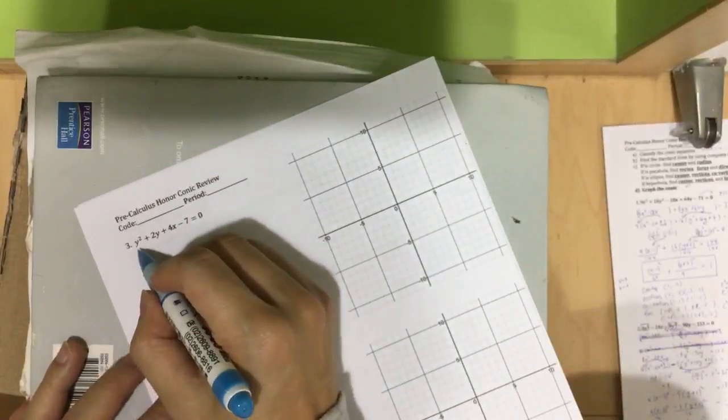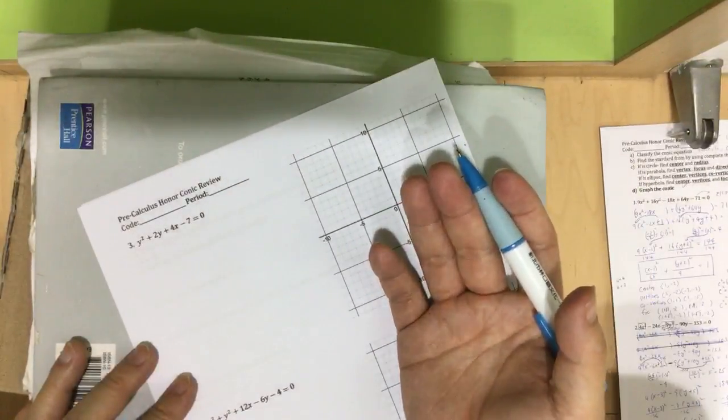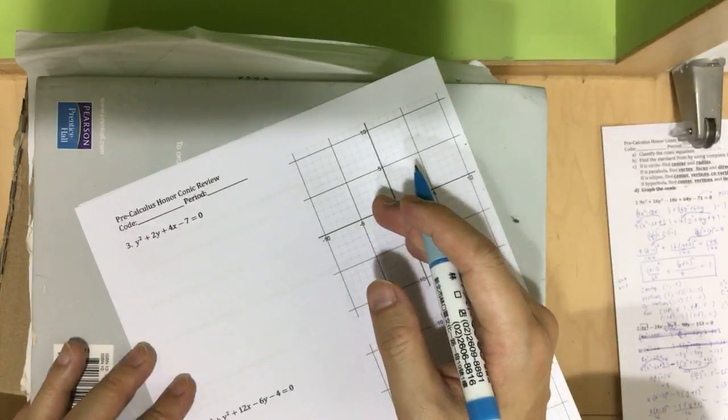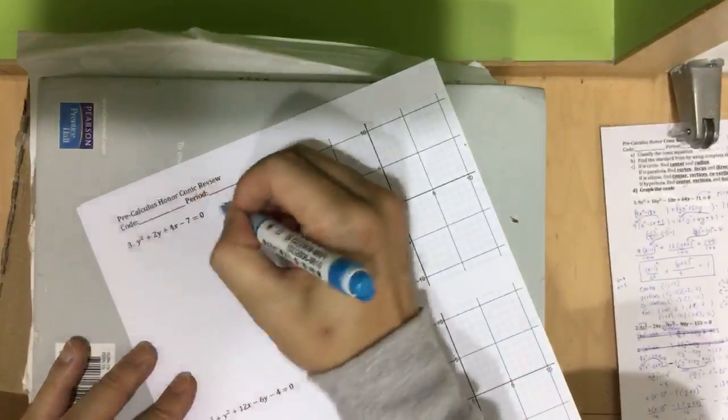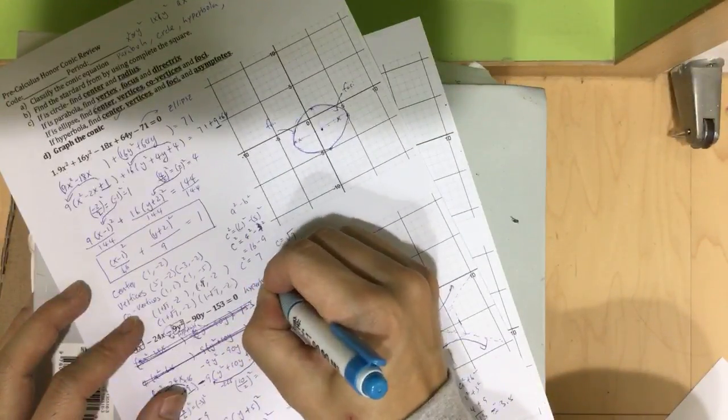Now this one's only y squared, so there's no x squared present, so therefore it has to be just the parabola. So we've got to classify this one. This one's hyperbola. We said it, but we didn't write it down.